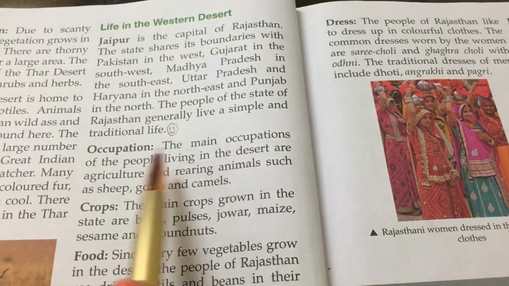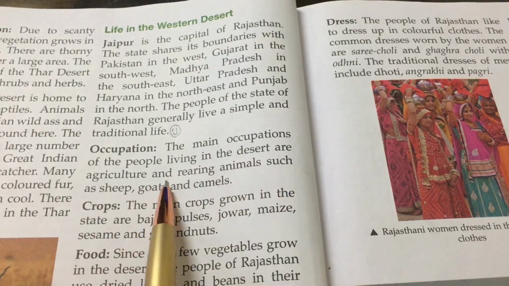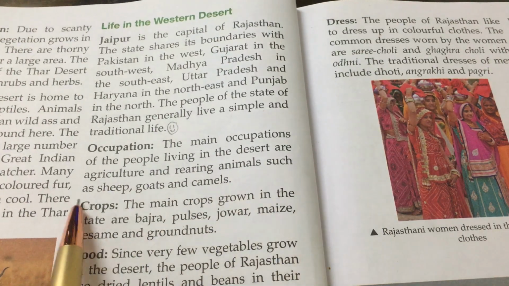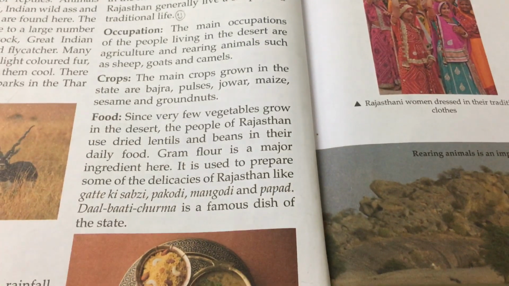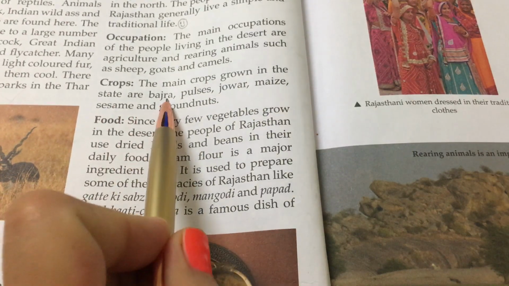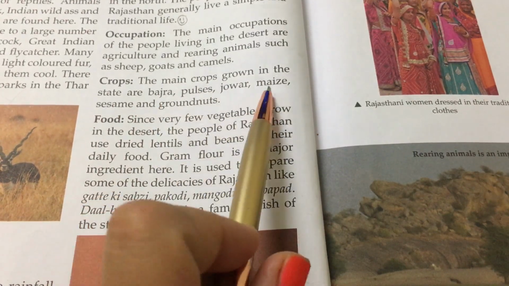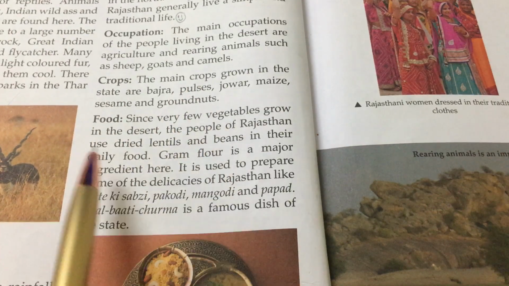Occupation. The main occupations of the people living in the desert are agriculture and rearing animals such as sheep, goats, and camels. Crops. The main crops grown in the state are bajra, pulses, jowar, maize, sesame, and groundnuts.